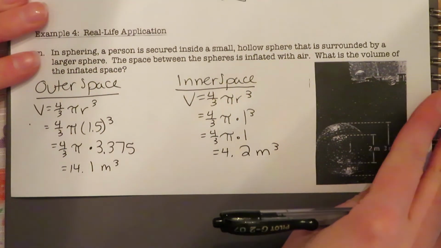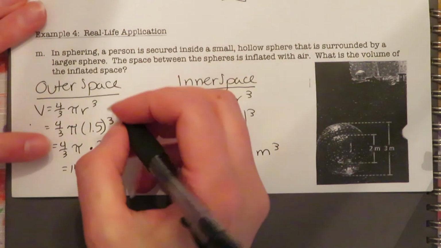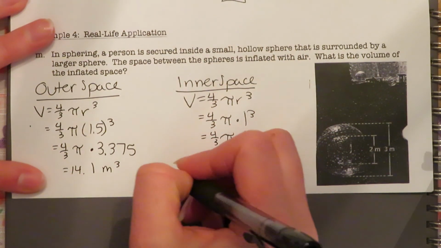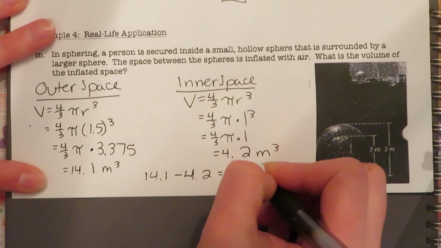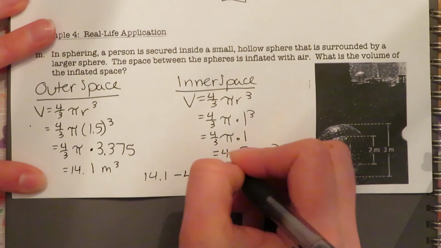So we want to find out the space between the two. So I'm going to take 14 1/10 and subtract 4 2/10. That gives me 9 9/10 cubic meters.